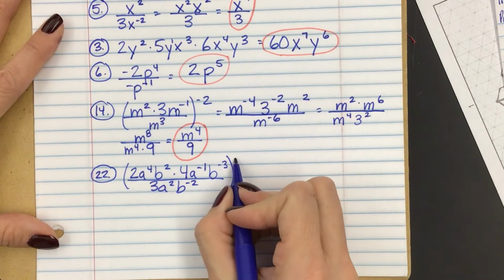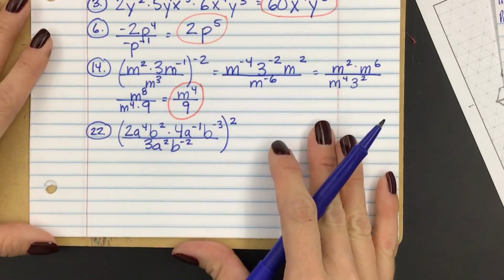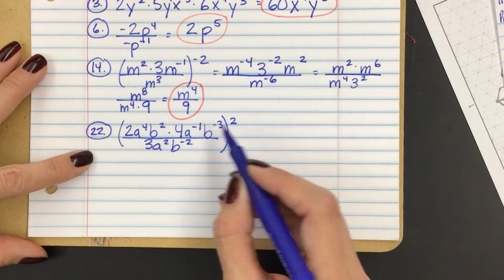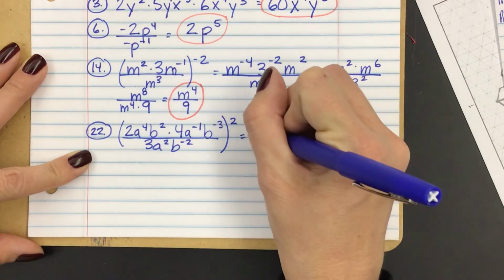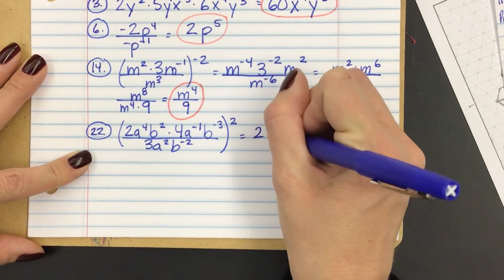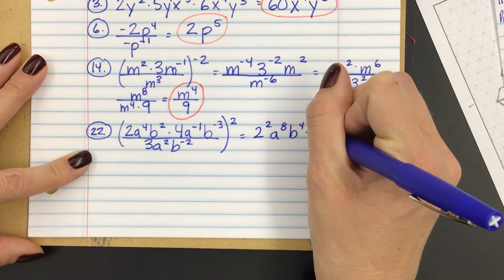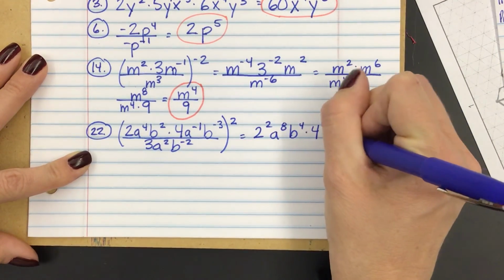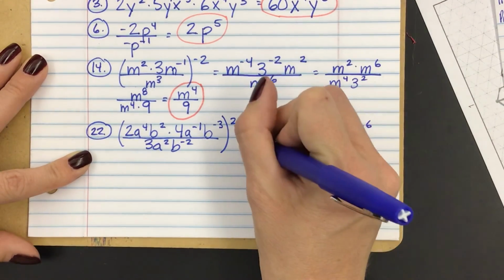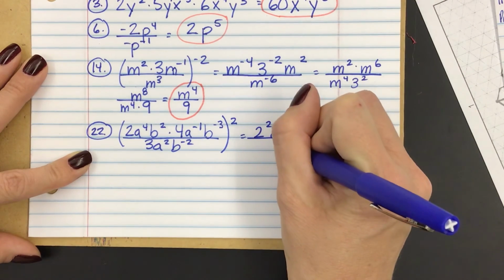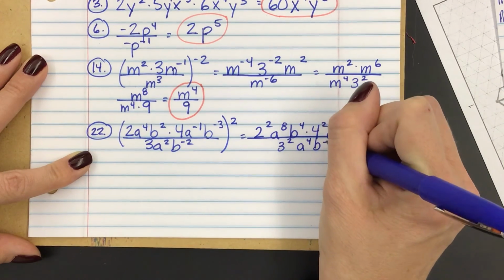Okay, I might not have time to solve this whole thing, but I'm at least going to get you through the first part. What you need to do here is distribute this exponent to every single thing inside of the parentheses, just like we did up here. So this will be 2 squared, a to the 8th, b to the 4th, 4 to the 2nd, a to the negative 2, b to the negative 6, all over 3 squared, a to the 4th, b to the negative 4.